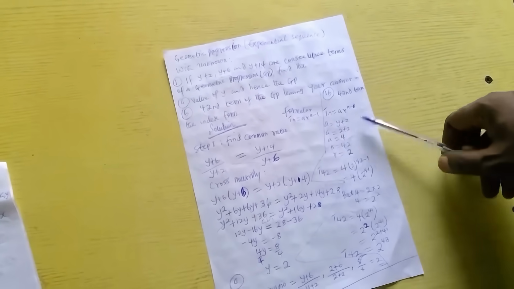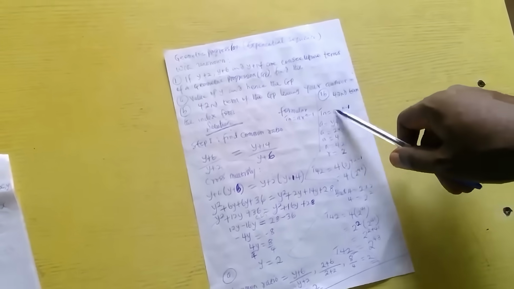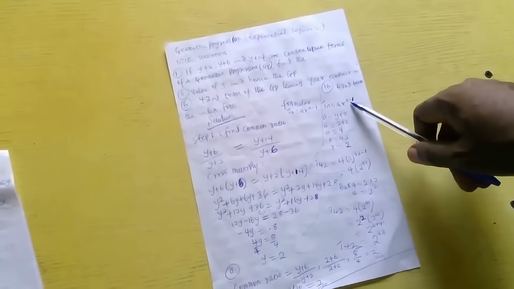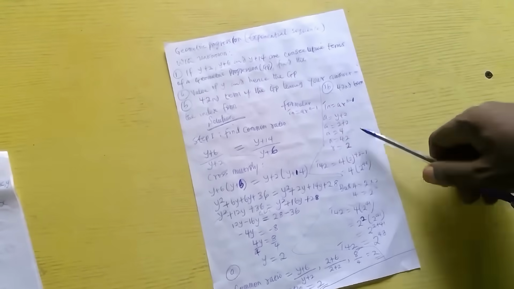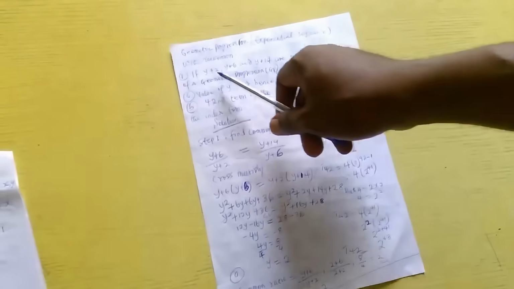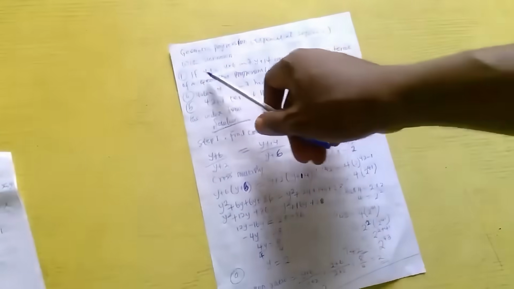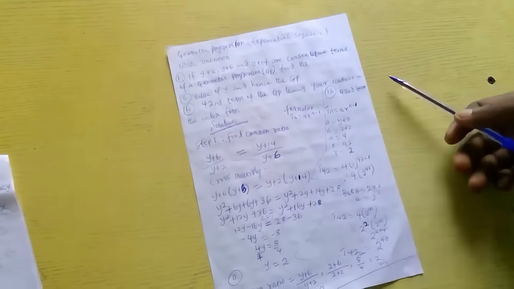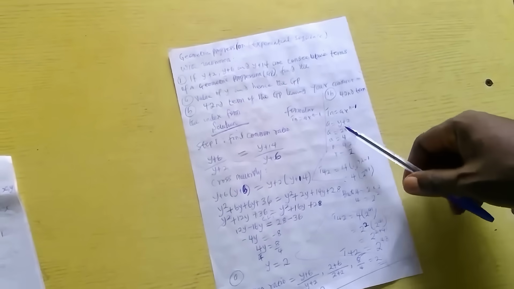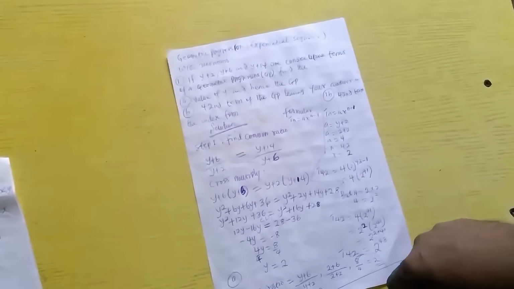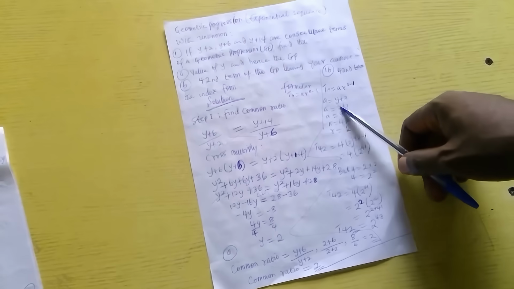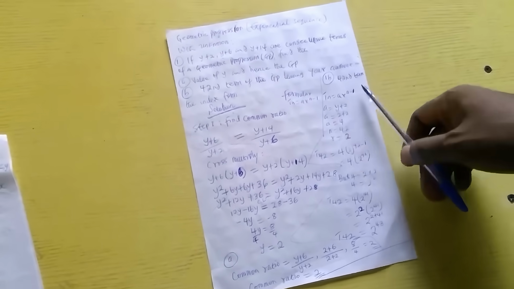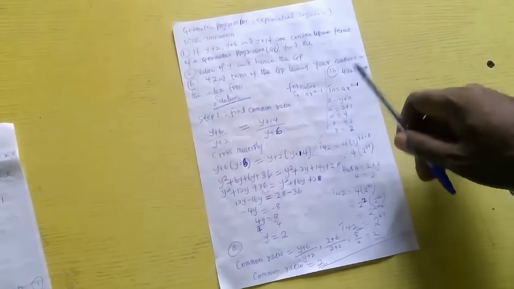Now the 42nd term. First of all, again, you have to go back to the formula. The formula is Tn equals a r to the power n minus 1. a is the first term that is given. For you to get the first term, the value of y is 2, so you just say 2 plus 2, which is 4. So the first term is 4.